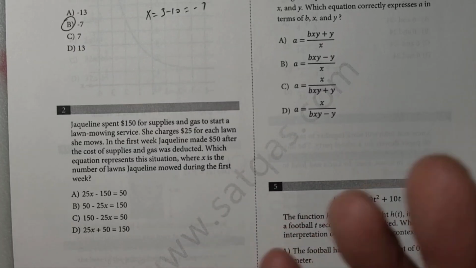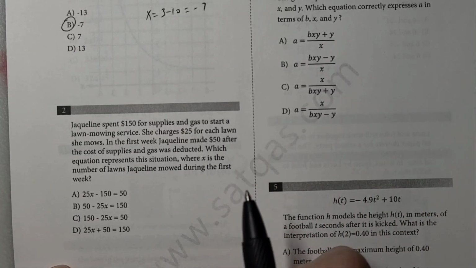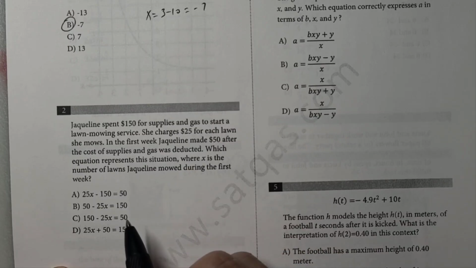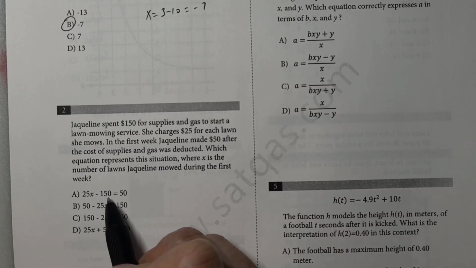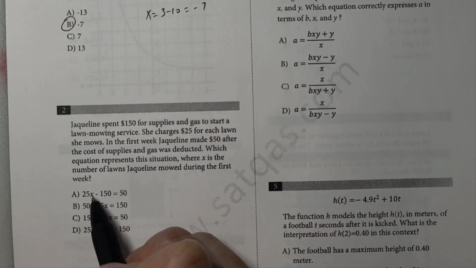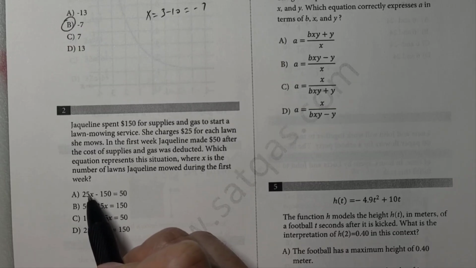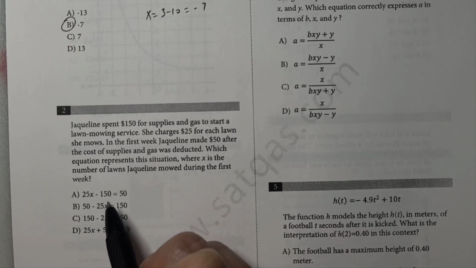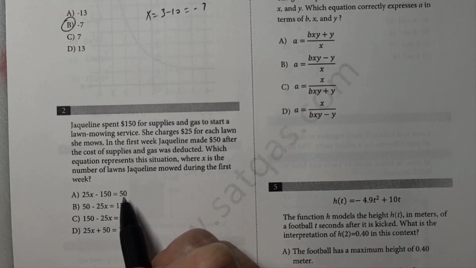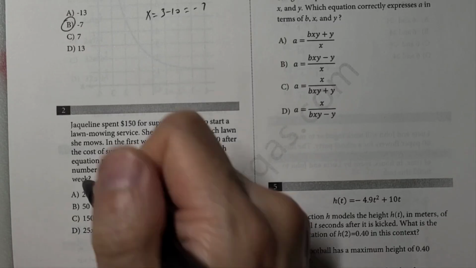So if we just change it from there, it looks like it's actually this one over here. This is the amount of money she gets for each lawn she mows, minus the $150 that she spent initially. This is the final amount that she earned. So the answer is A.